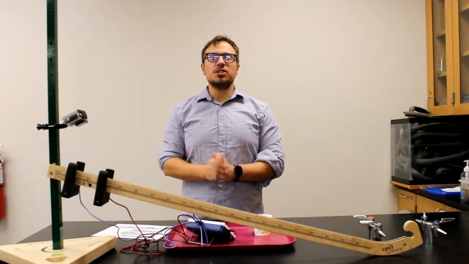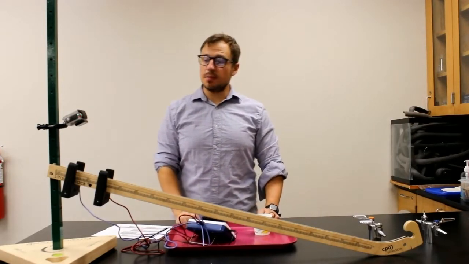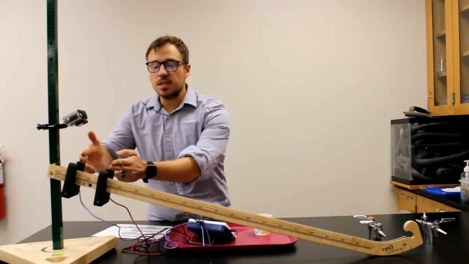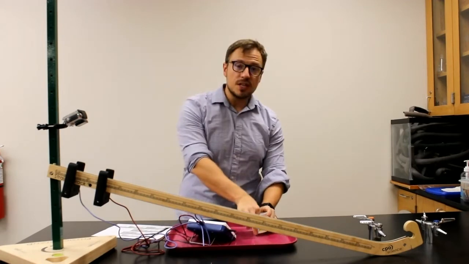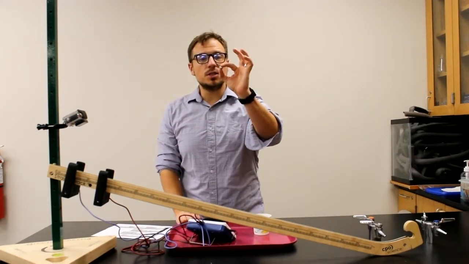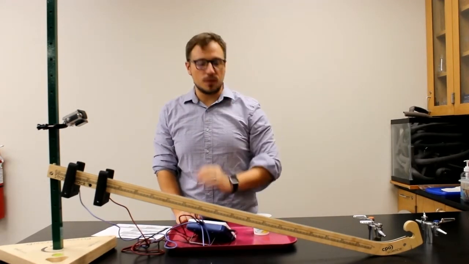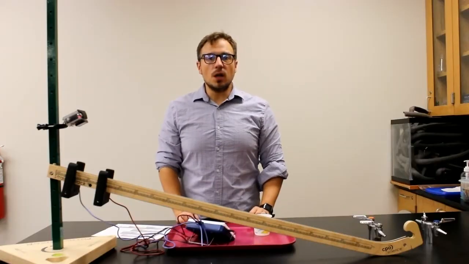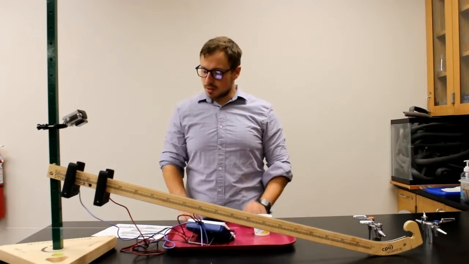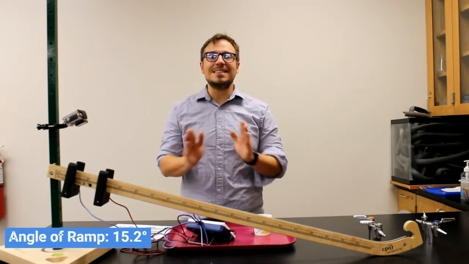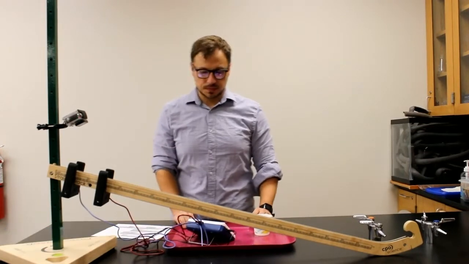This is section 2 of the kinematics lab, and for this part of the lab, the displacement between the two photo gates is going to change. Now for this part of the lab, we are only going to be using the metal marble from here on out. For all of section 2 of the kinematics lab, the angle of the ramp is going to be 15.2 degrees. That's not going to change.